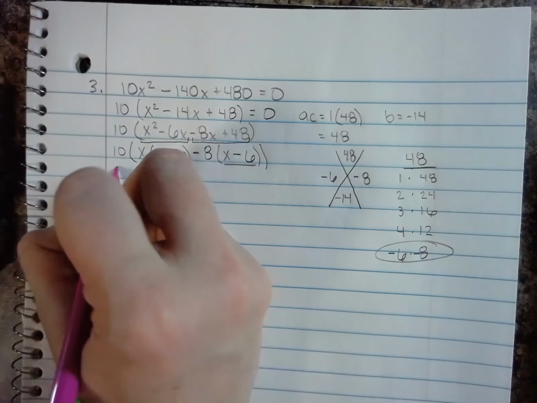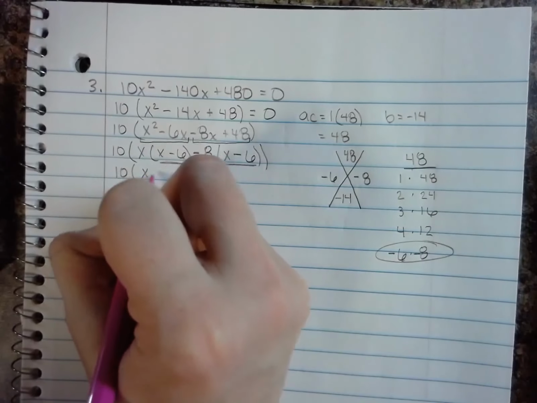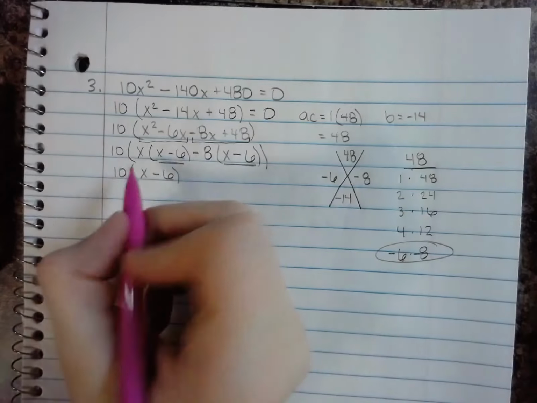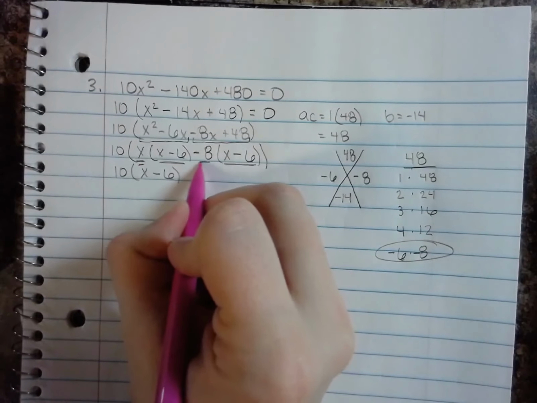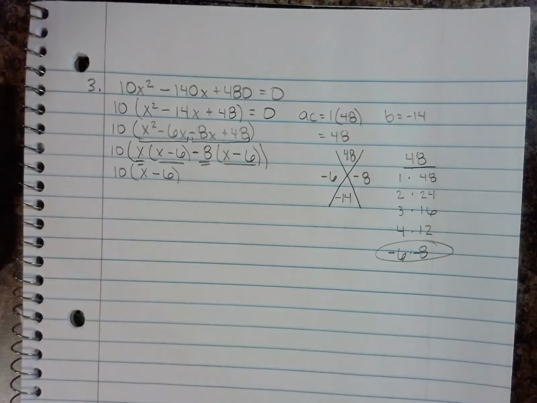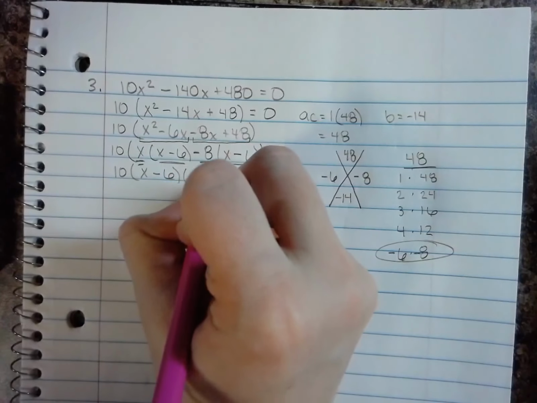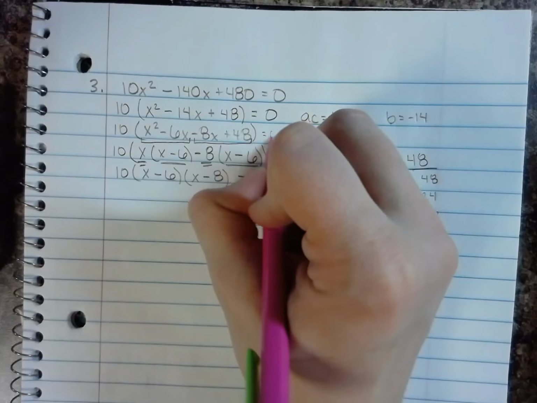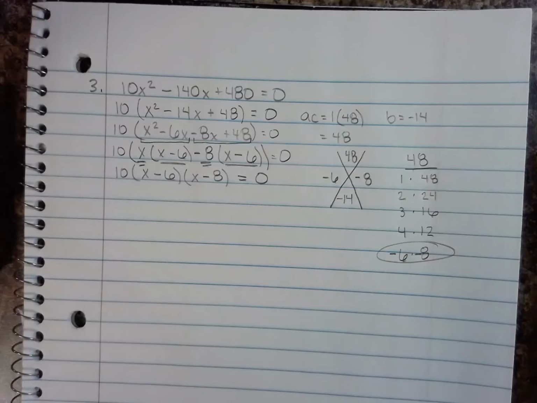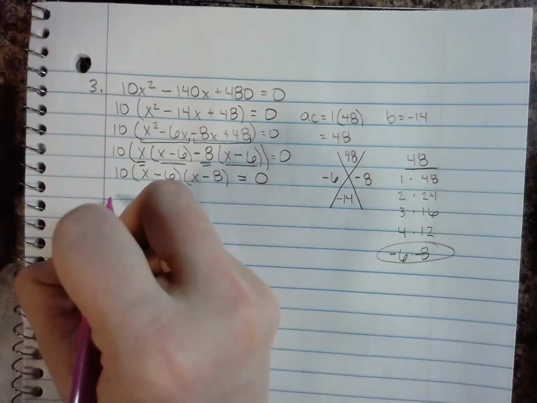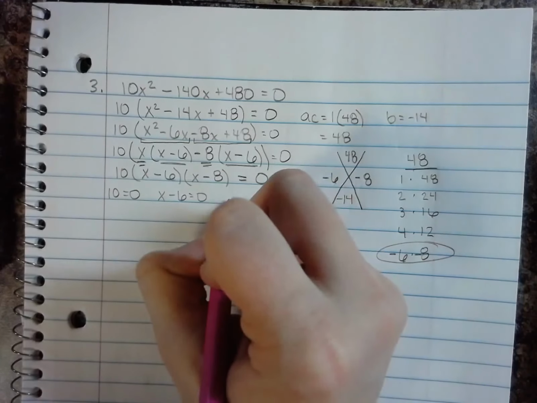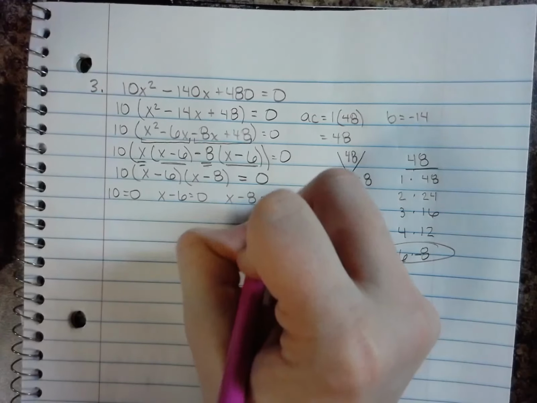So again, still bringing down your 10. x minus 6 will be one of your parentheses. The x minus 8, the GCF you factored out, will be the other parentheses, and all of that is set equal to 0. So using the zero product property, we set each factor equal to 0. So 10 equals 0, x minus 6 equals 0, and x minus 8 equals 0.